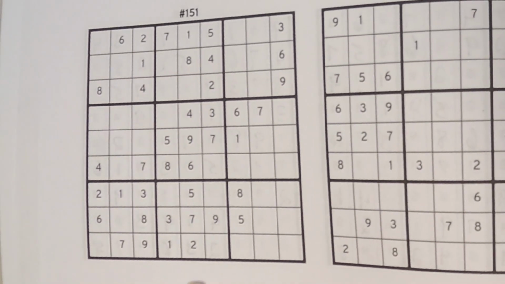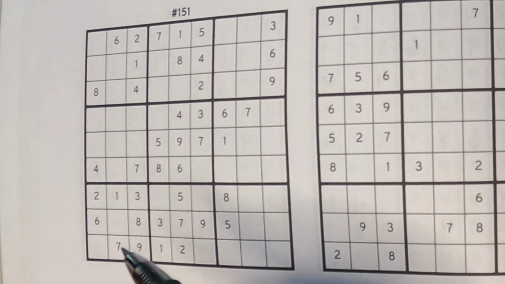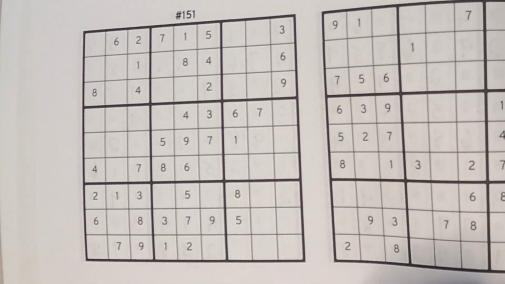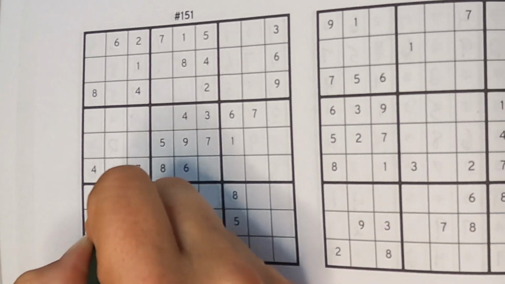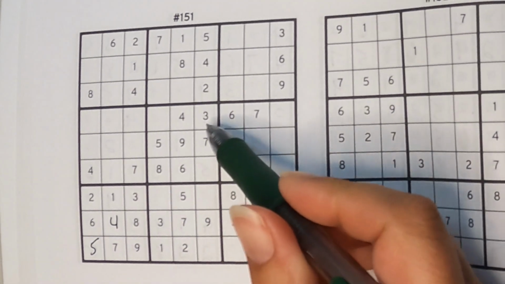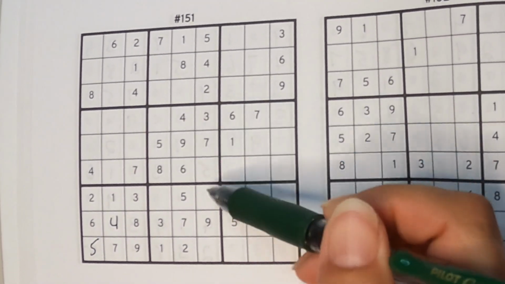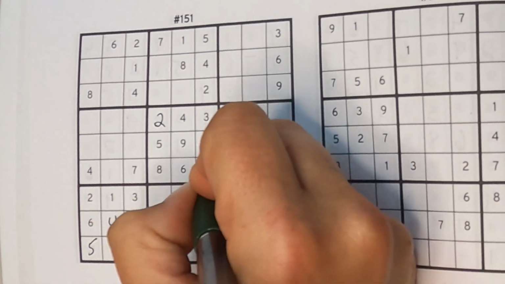Looks like today we're doing puzzle number 151. If we start with this box, we're missing 4 and 5. We've got a 5 here, so 4, 5. For this box, we're missing 1 and 2. We've got a 1 here, so 2, 1.